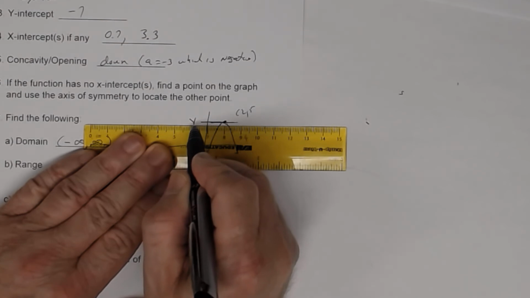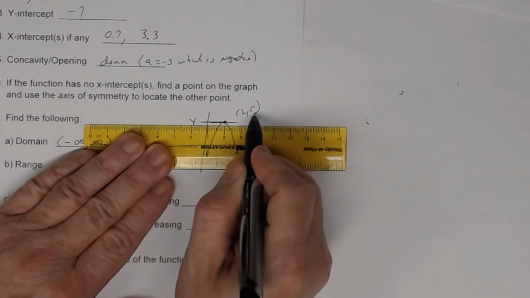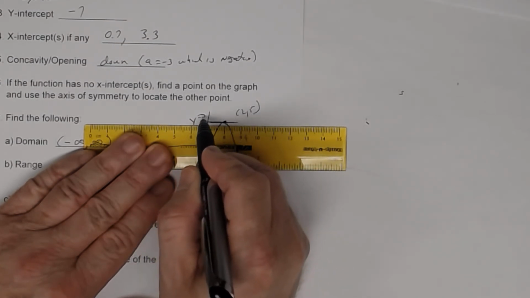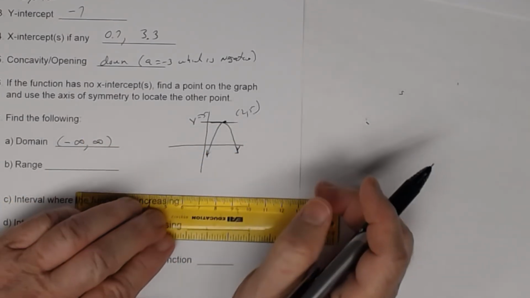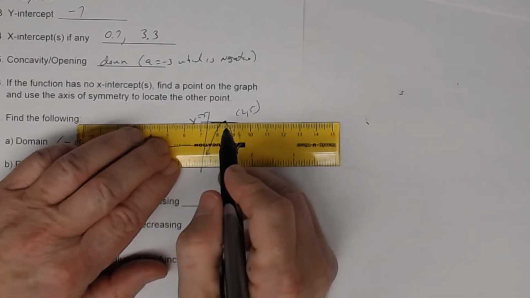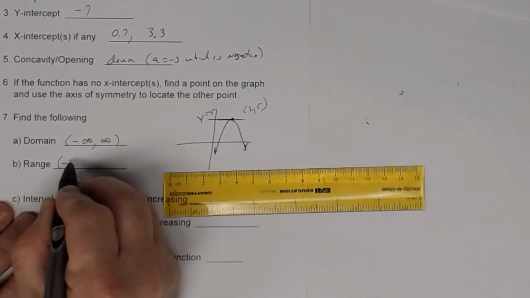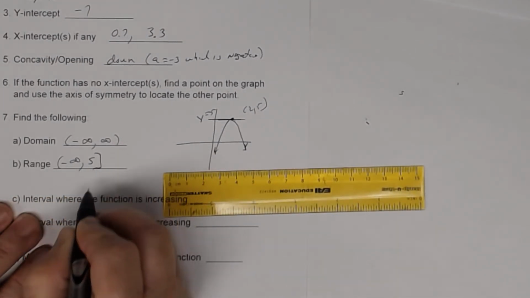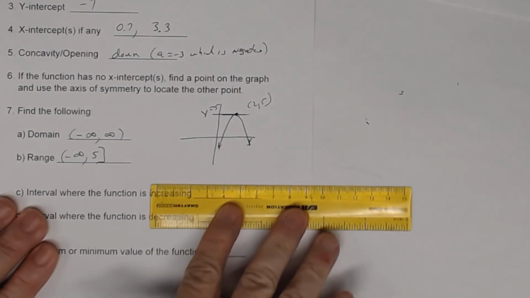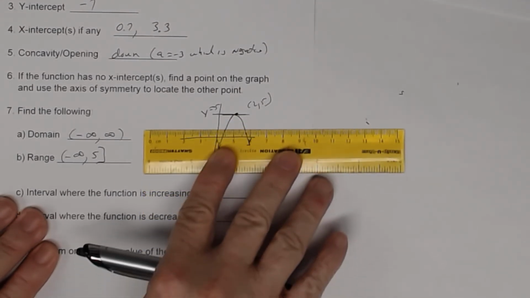I need to know this y coordinate, which is 5. So I'm going from negative infinity all the way to my y coordinate, which is 5. So there's your range: negative infinity to 5 with a bracket. Remember, we always go from smallest to largest, so go from bottom up.